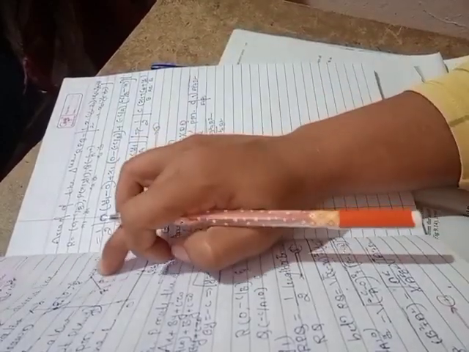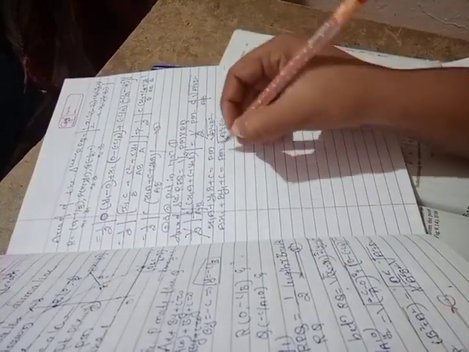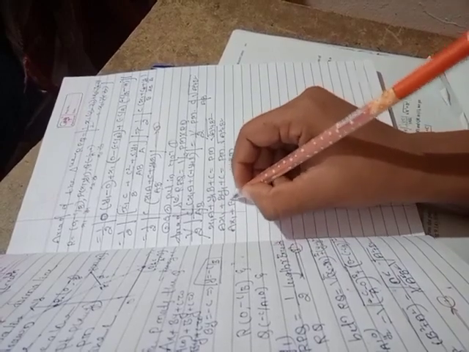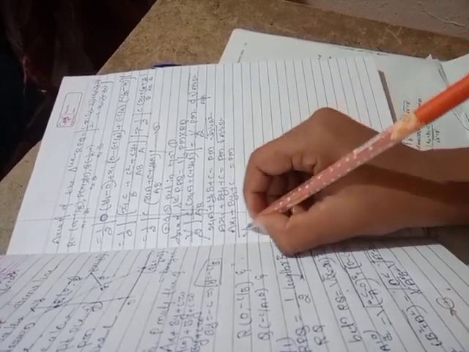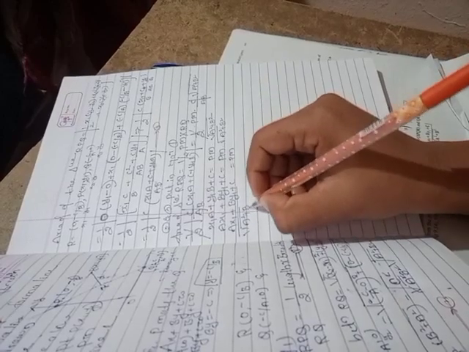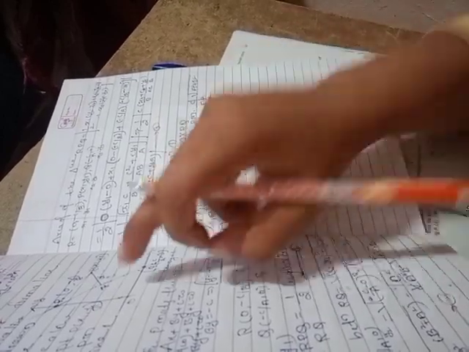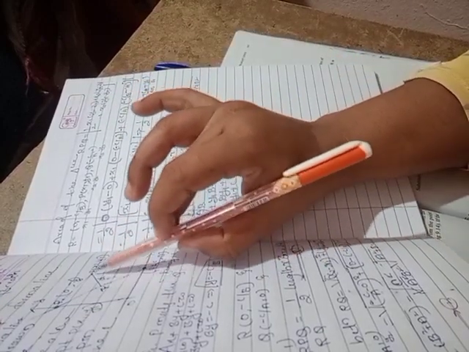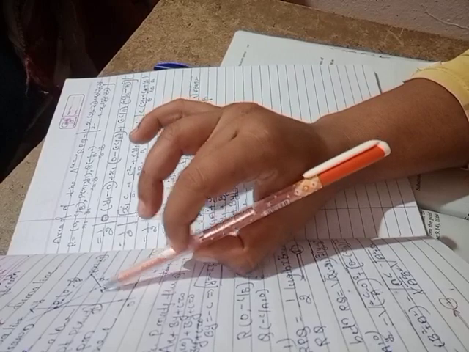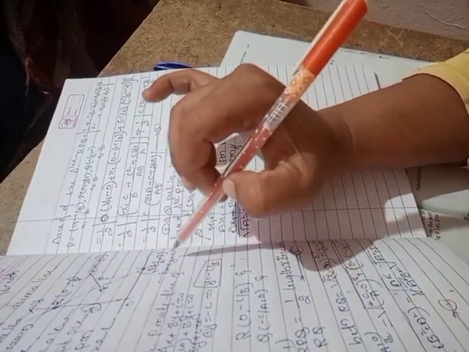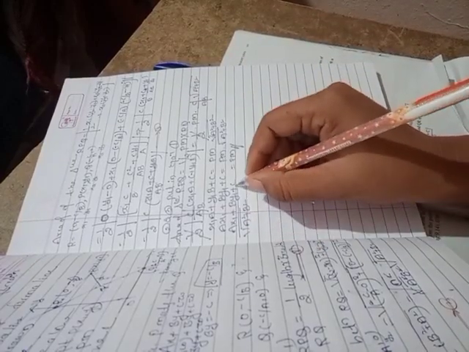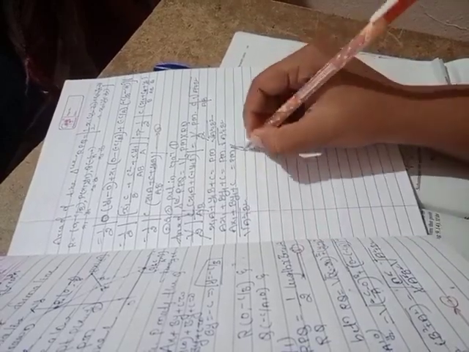We know the length, so we find PM. PM is equal to (a x1 plus b y1 plus c) divided by the square root of a squared plus b squared. So PM is the length of the perpendicular from the point to the line ax plus by plus c. This is your answer.